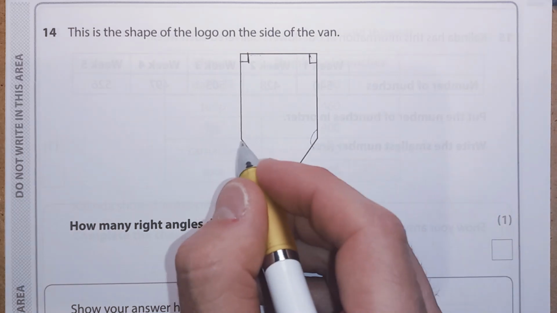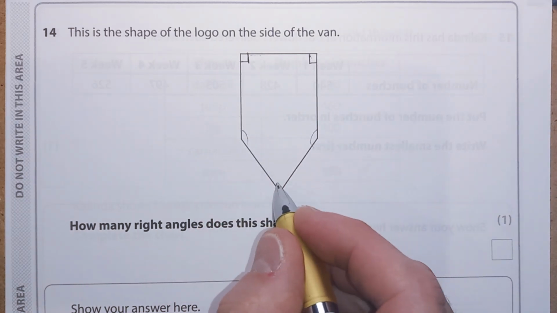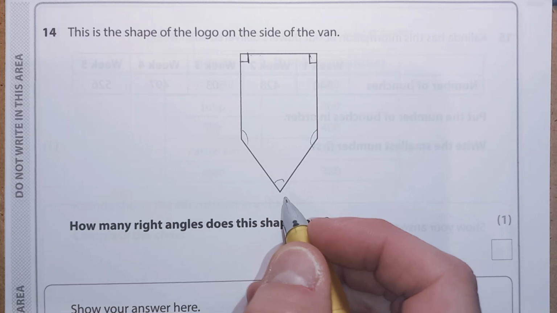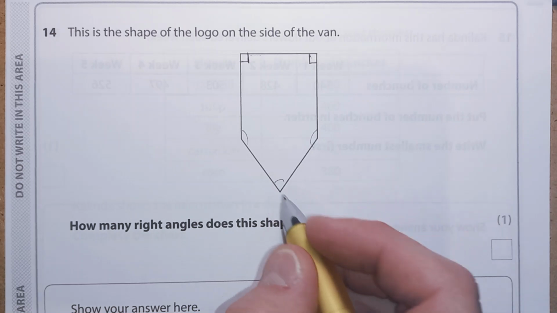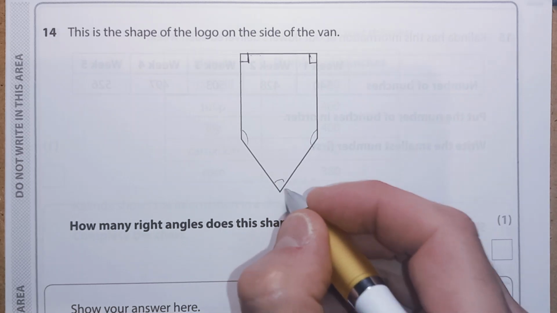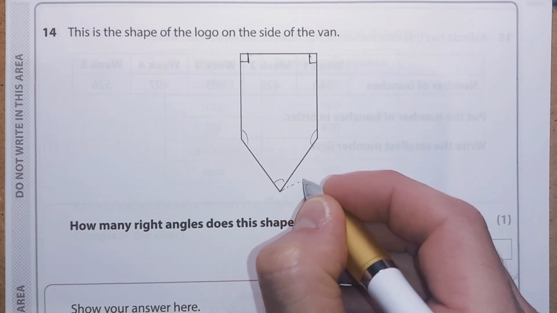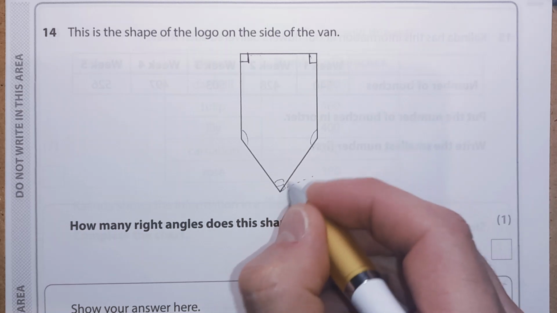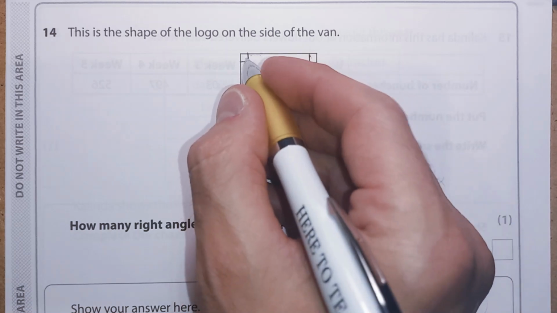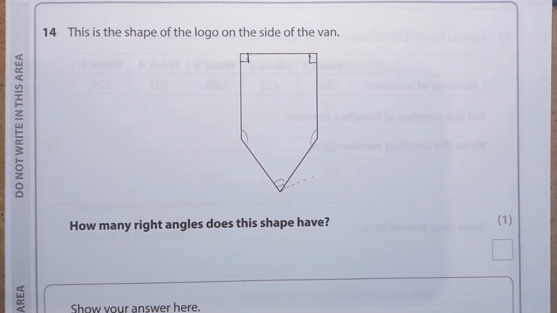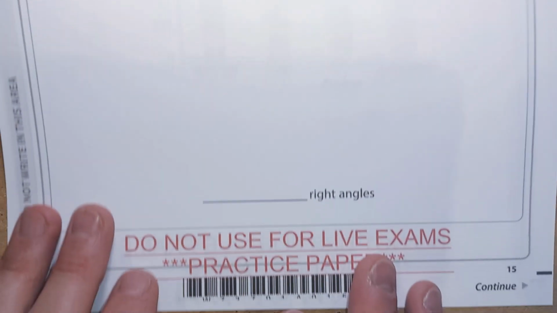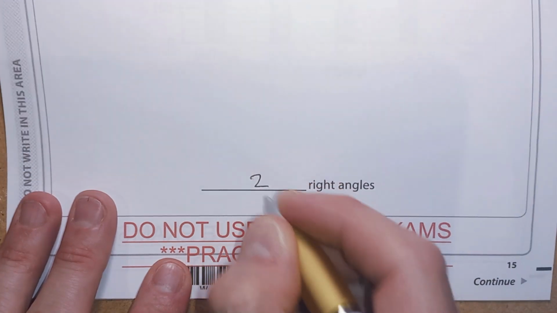Well, that's more than a right angle. And that one. This one, it might look like a right angle. If you're not sure, you can try and fit a bit of paper in it. Use a corner of the paper, but you'd see that actually the right angle would probably be out here. So that's less than a right angle. So we've just got 2 of them. So we can write that down here at the bottom.